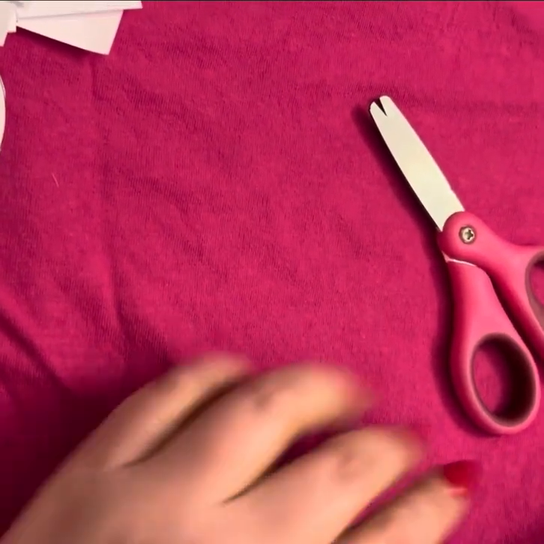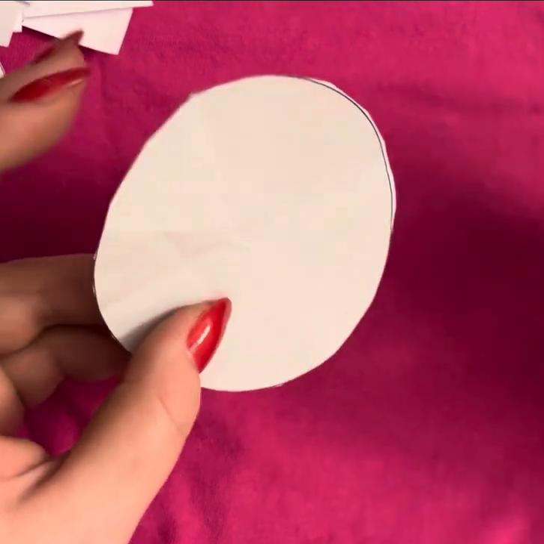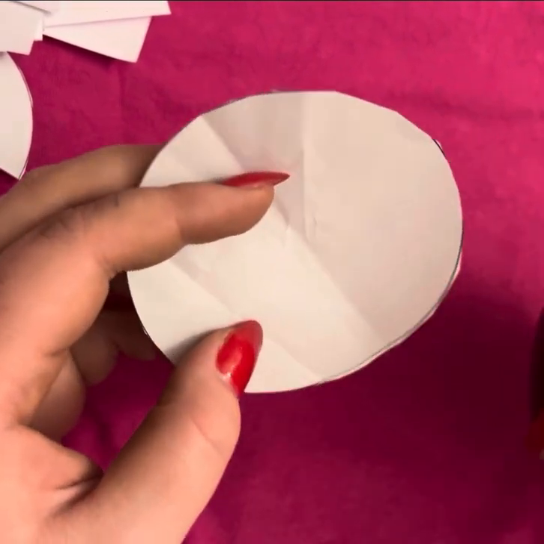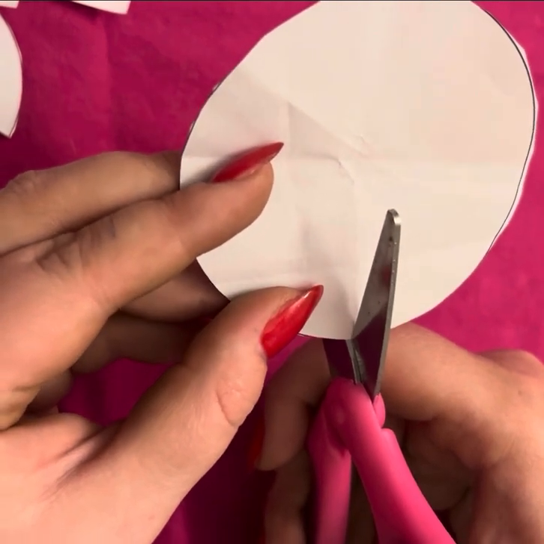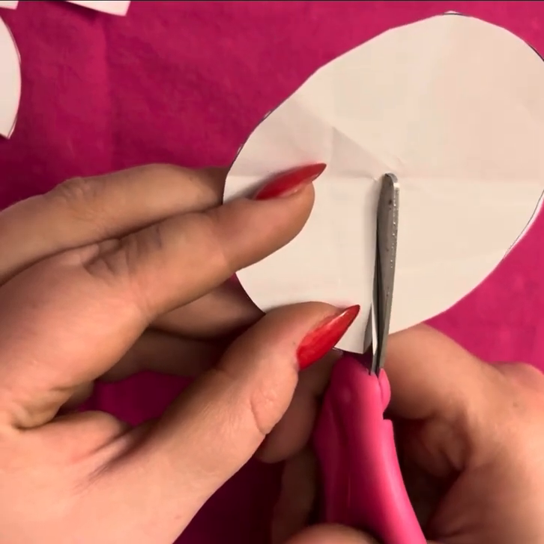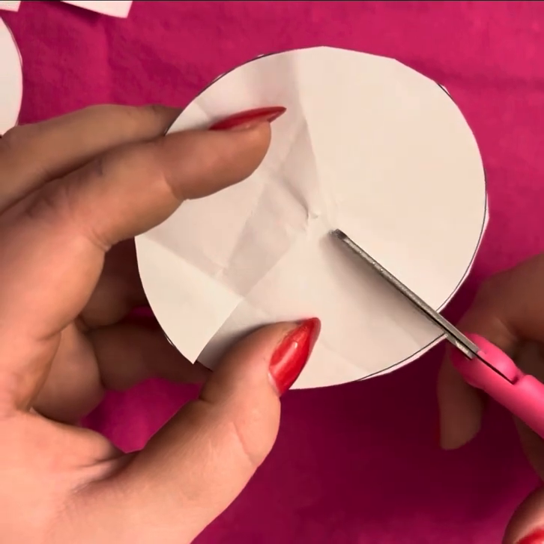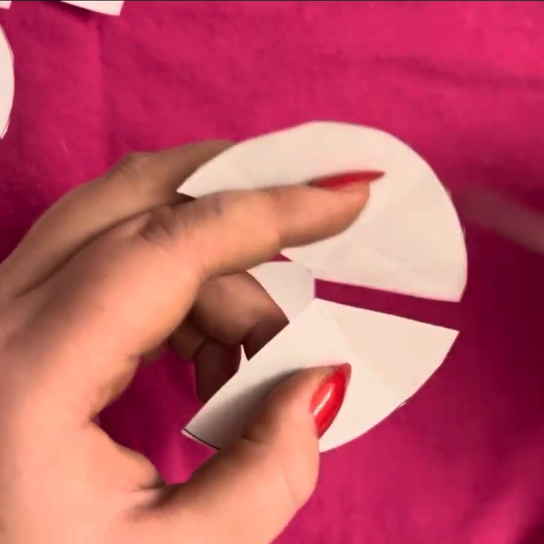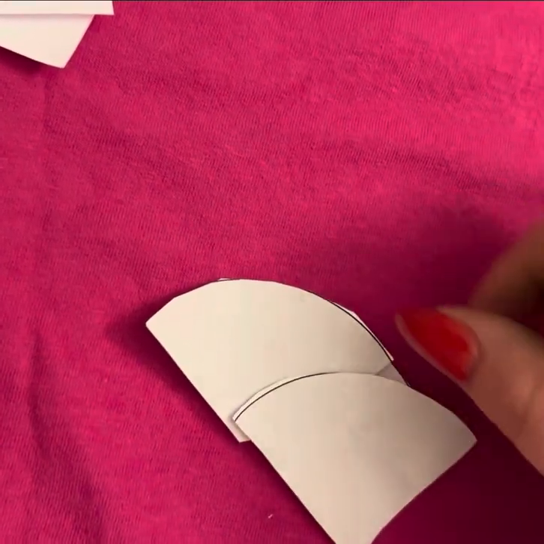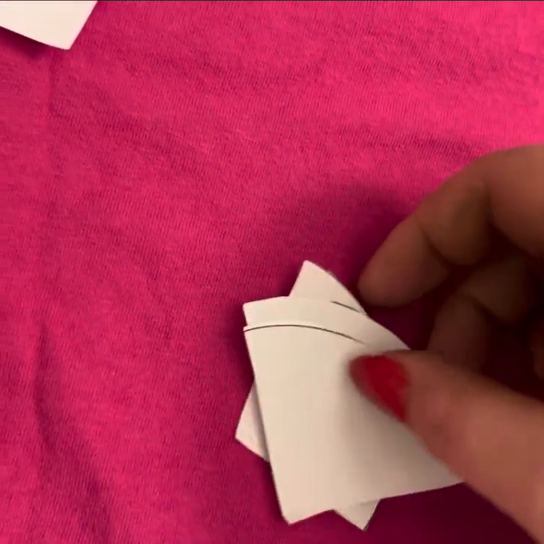Lastly, I will cut my circle and my rectangle into thirds. To cut my circle into thirds, I'm going to have to cut 3 triangles. And you can see that the 3 pieces are the same size.